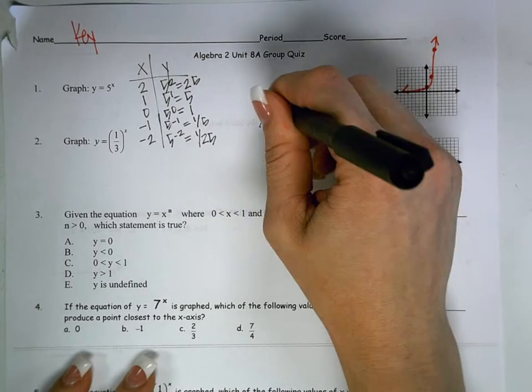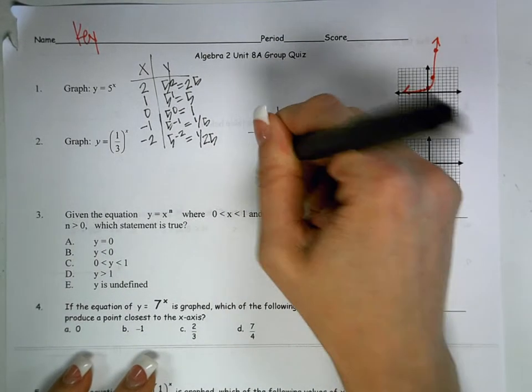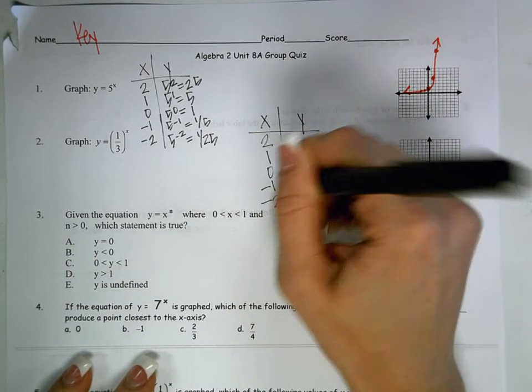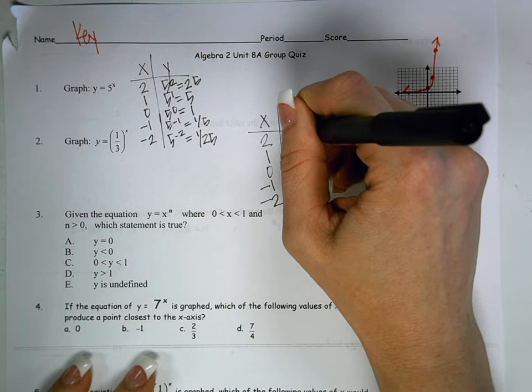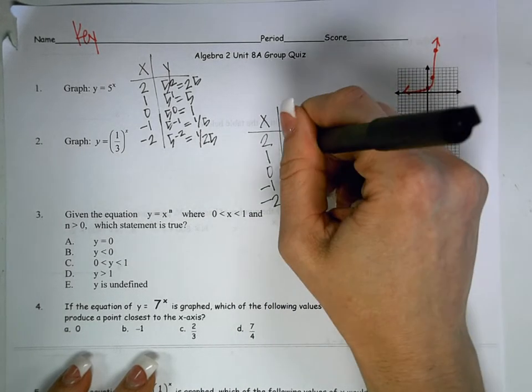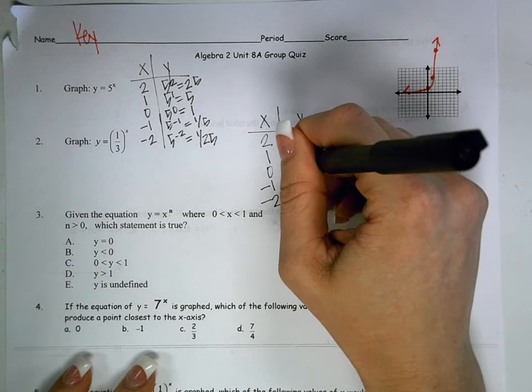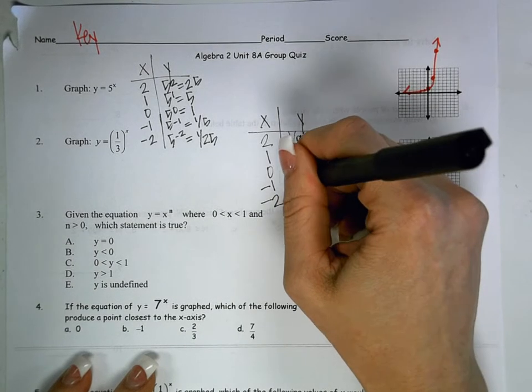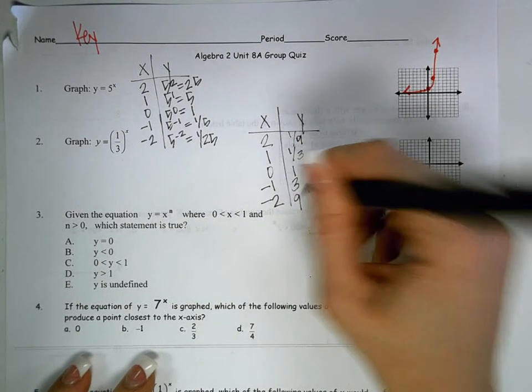Again, we're going to make an xy table. Plug in 2, 1, 0, -1, and -2. So 1/3 squared gives you 1/9. 1/3 to the first gives you 1/3. 1/3 to the 0 is 1. -1 gives you 3. -2 is 9.